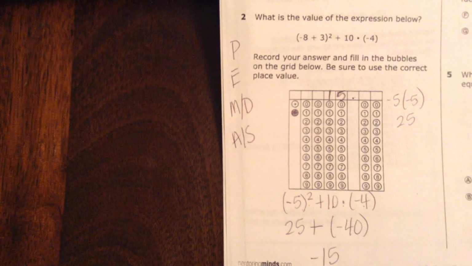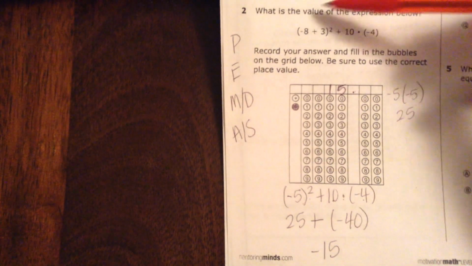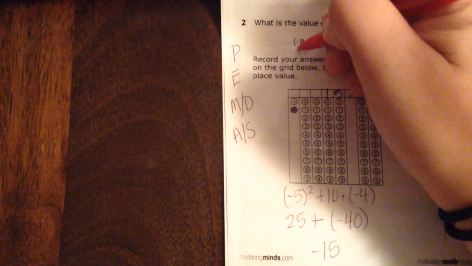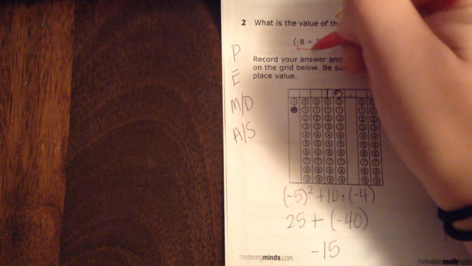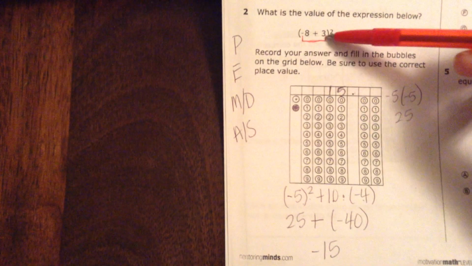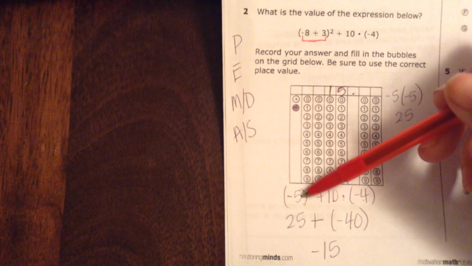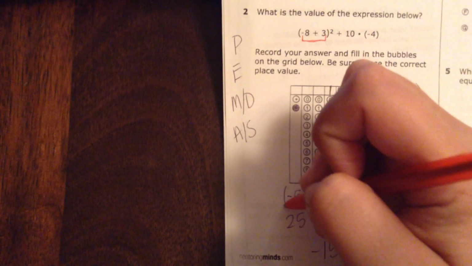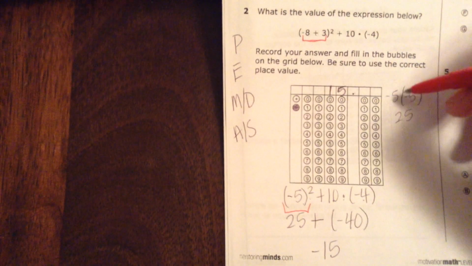Now, number 2. We're going to start right here. -8 plus +3 is -5 to the second power. So I'm going to do -5 times -5.